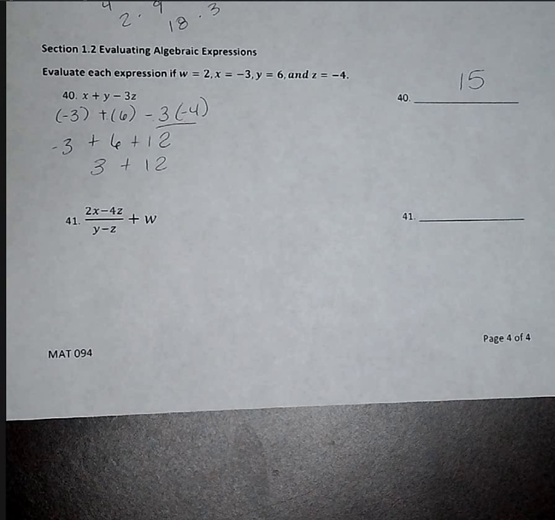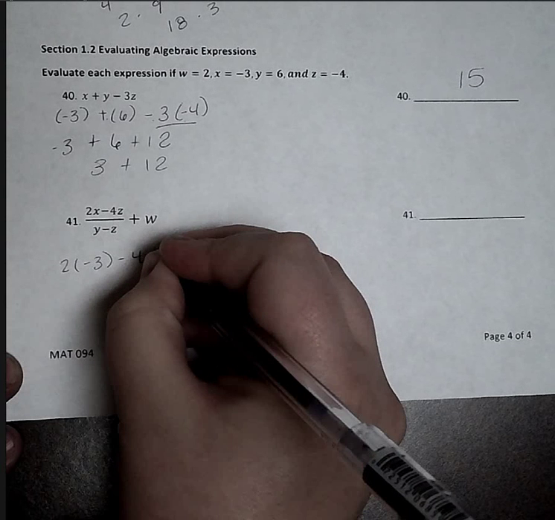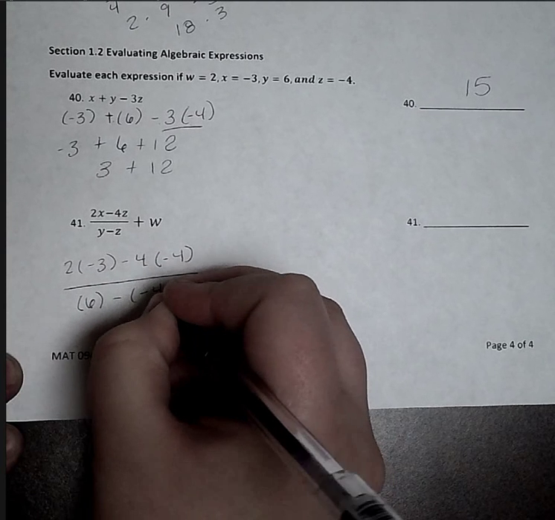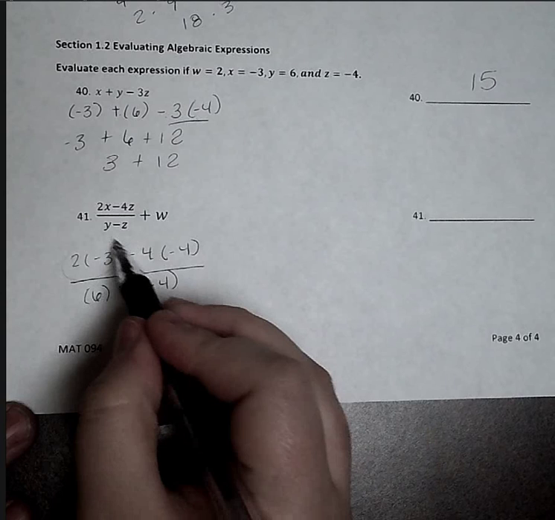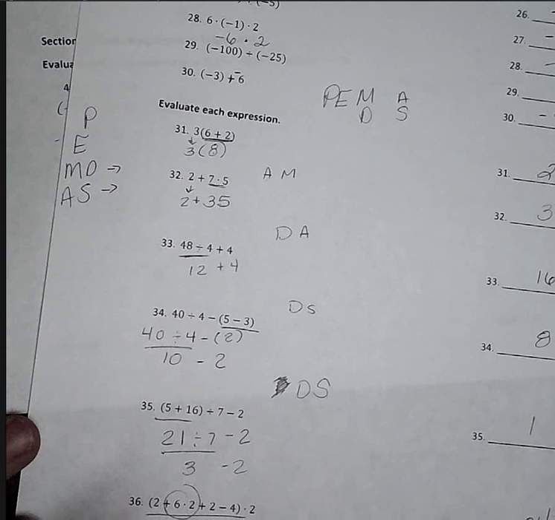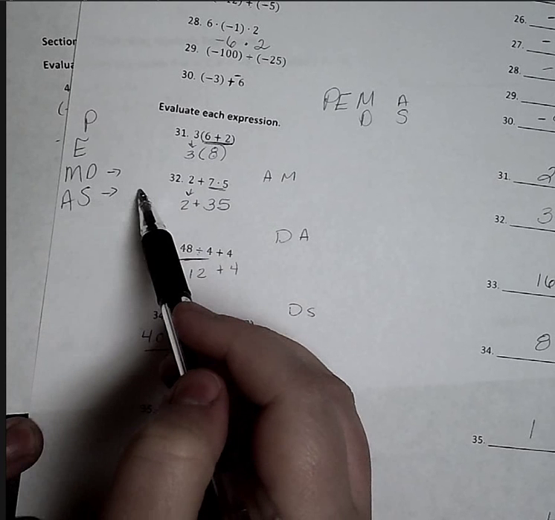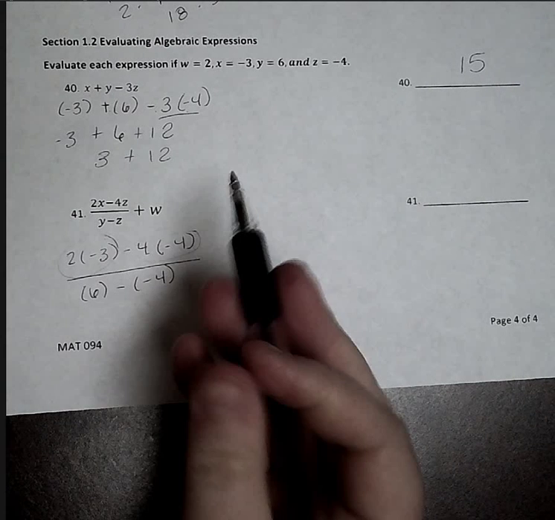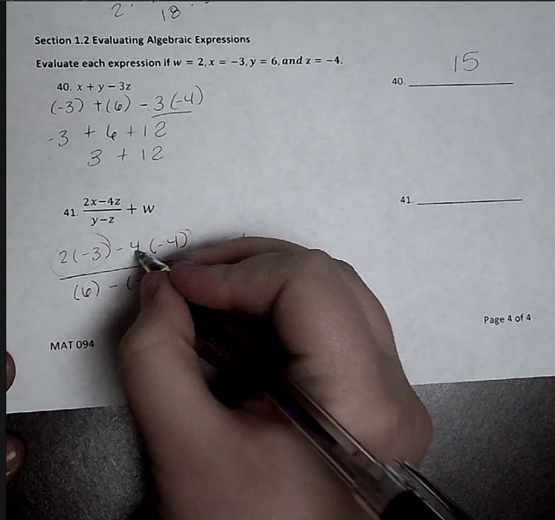So now we have 41. On 41 we have 2 times -3 minus 4 times -4 over 6 minus -4. Okay, so we've got multiplication here and here. But remember, in this other diagram I drew for you on page 3, the M and D have an arrow from left to right, AS has an arrow left to right. So multiplication and division, it's very important you do them from left to right. So that's why we're going to do this 2 times -3 first. That gives us -6, and then -4 times -4 is a positive 16.